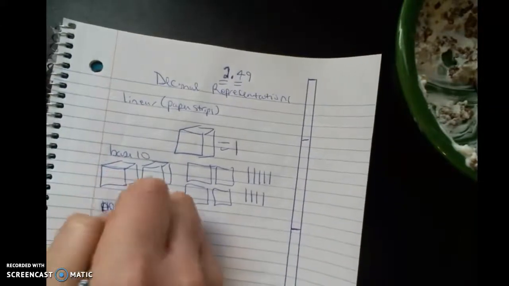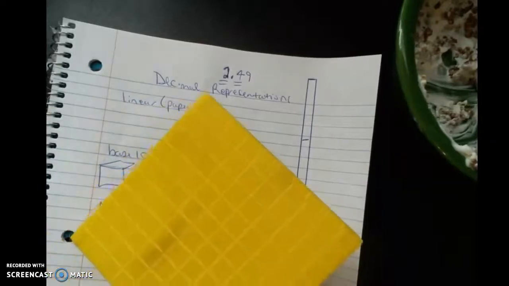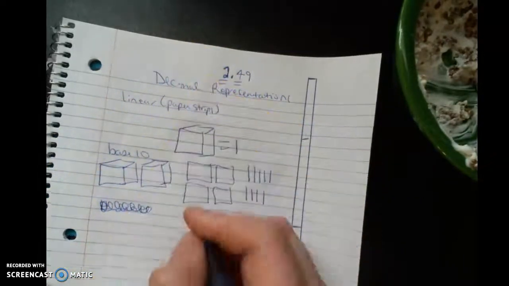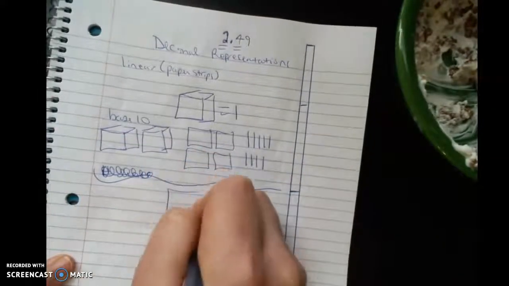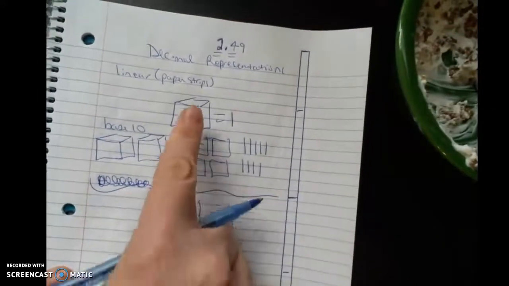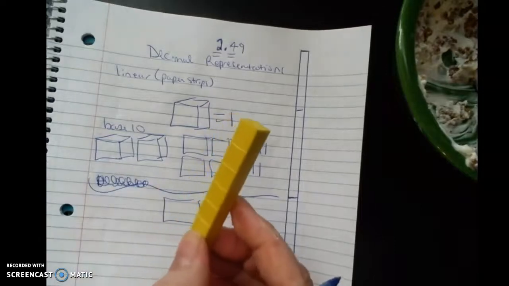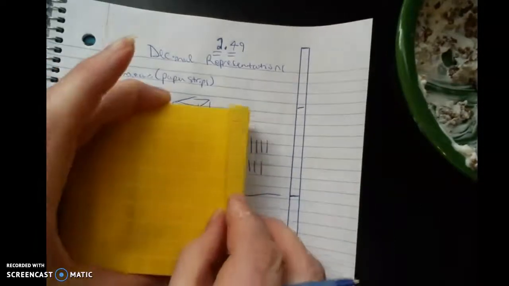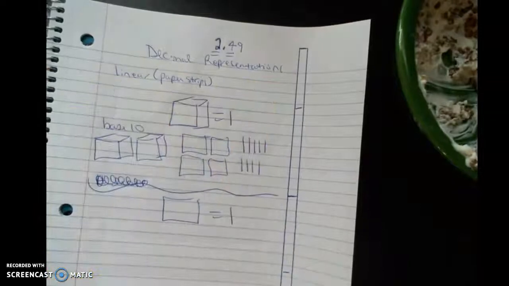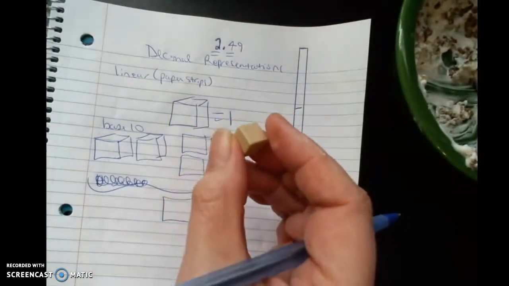I'm going to ditch this for a second. Teachers usually have more of these. So they might say, oh, well, I'm going to let a flat be 1, which is fine. So if my flat is worth 1, then there's 10 of these, so this is now a tenth. And then this little guy is now my hundredth.